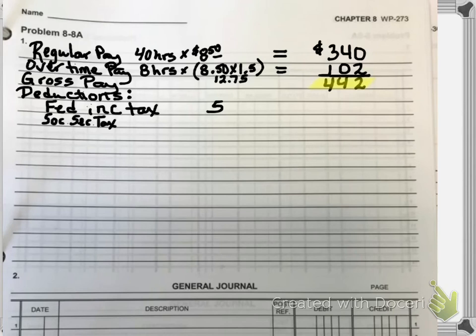So we know that all of his wages, $442, are going to be taxable for Social Security. So $442 times the 6.2% is going to give us Social Security tax of $27.40.